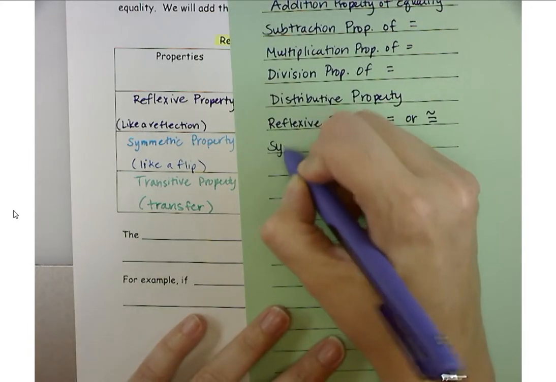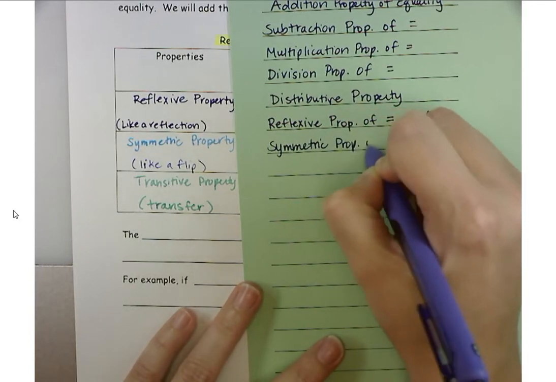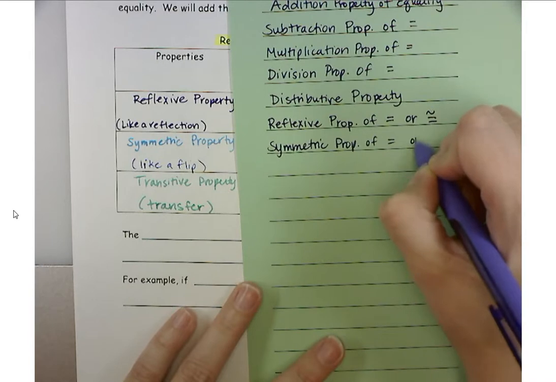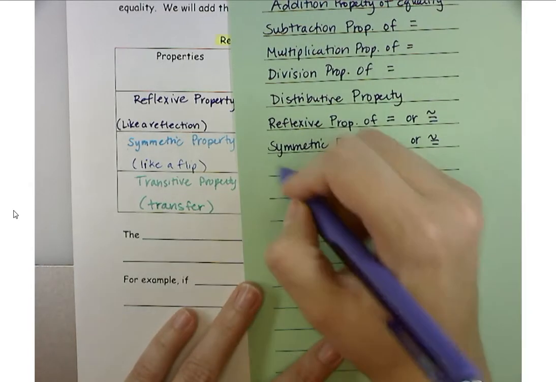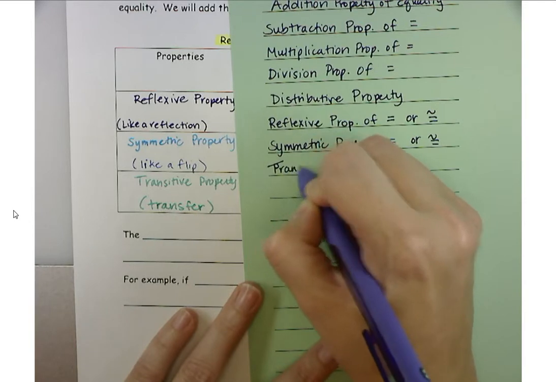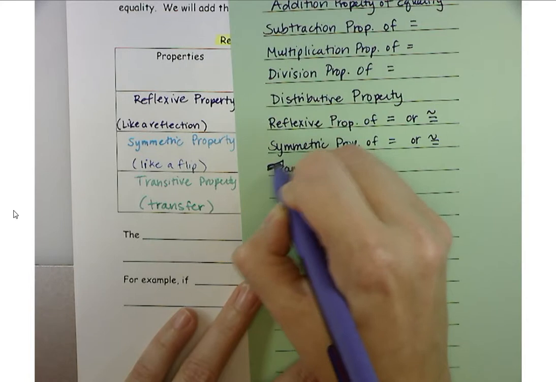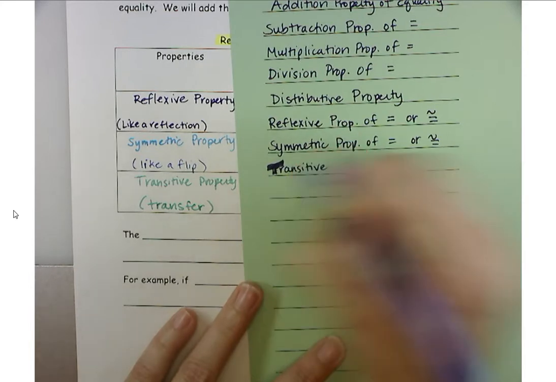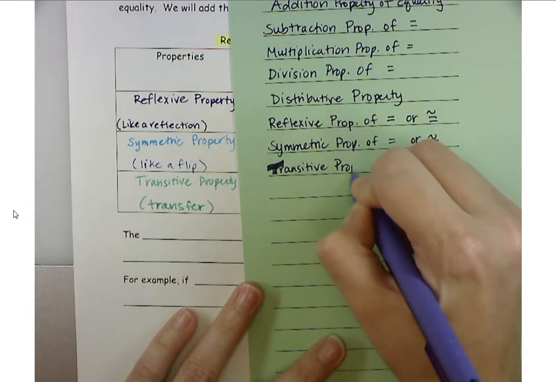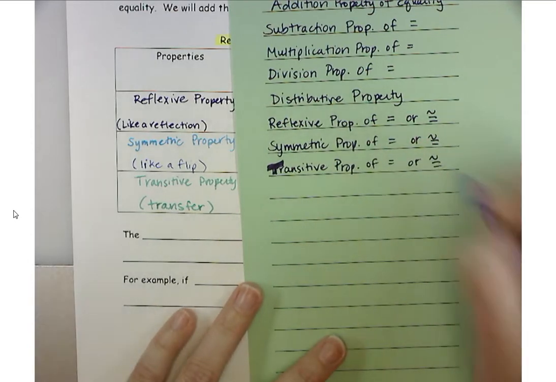And then you have the symmetric property of either equality or congruence, and the transitive. Sorry, my T looks a little weird. So the transitive property of equality or congruence.